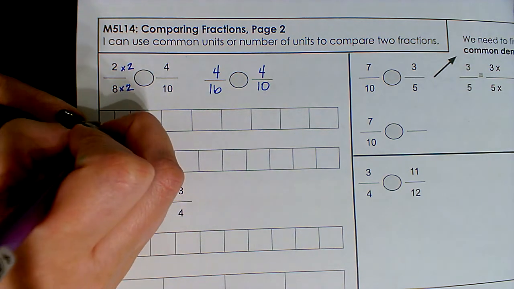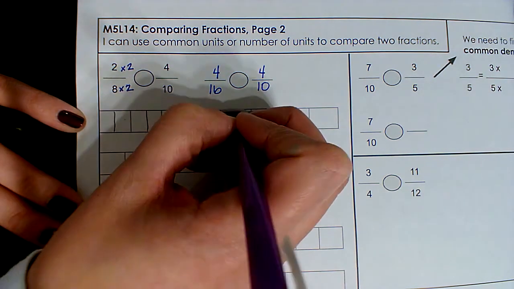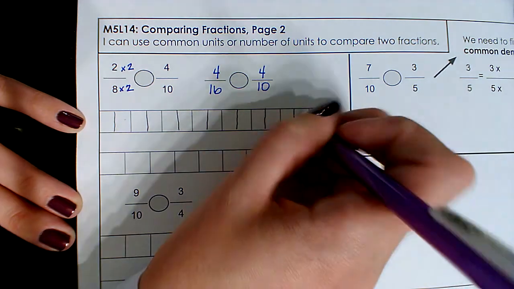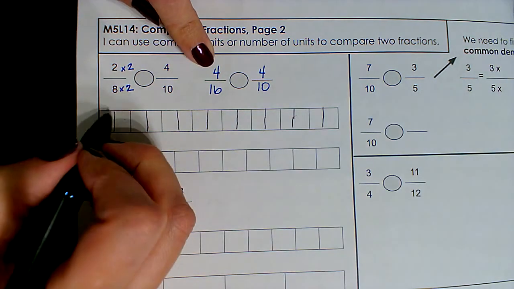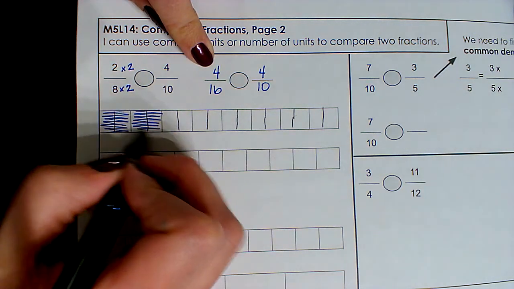And so I'm going to divide them in half all the way through, and that will give me 16 pieces. And I know I need to shade 4 of them. Again, that's 2/8, just like I had before.